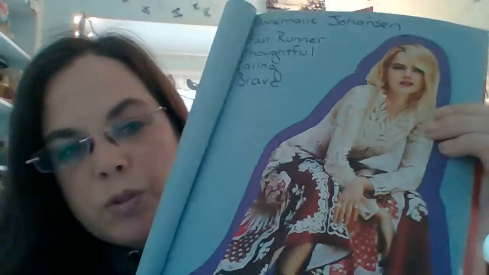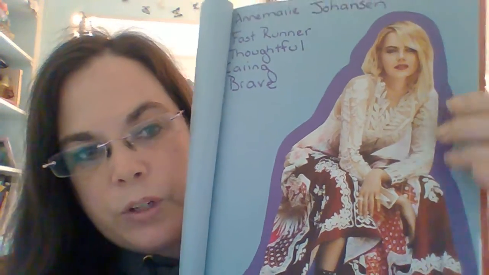But in the scrapbook are pages that have all the paper dolls. So during the Zoom, I showed you guys this one. This was my Anne Marie. I took this out of a Marie Claire fashion magazine. It's really fancy, okay? And then I also showed you guys my Mr. Johansson here.